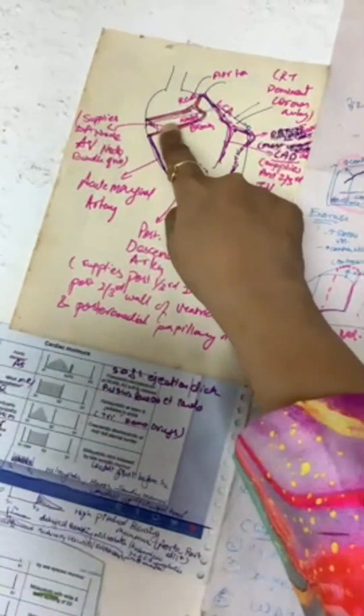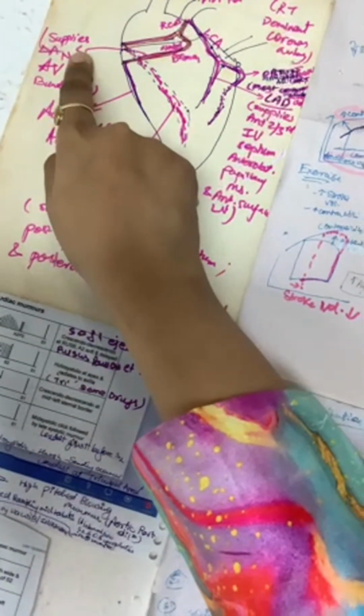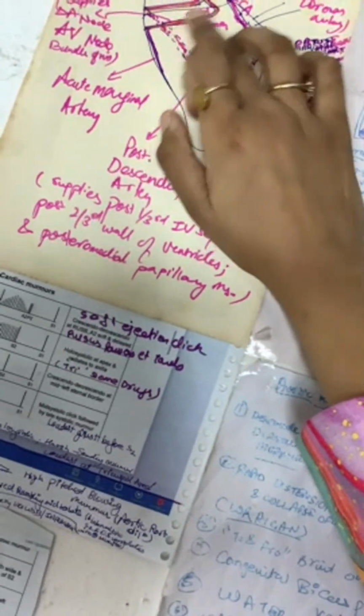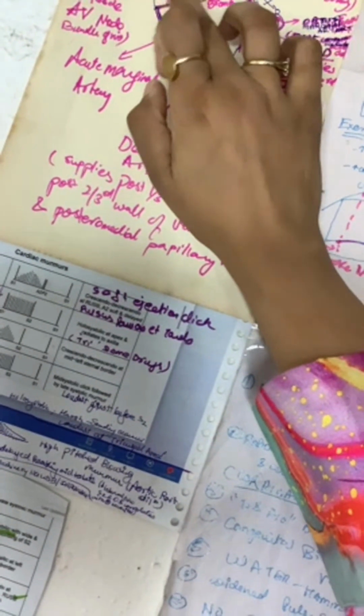So here we look at it from a closer view. Now the right coronary artery, if you go above, goes and supplies the right ventricle. This is the right coronary artery. This is the nodal branch coming out. So the nodal branch comes from the right coronary artery.